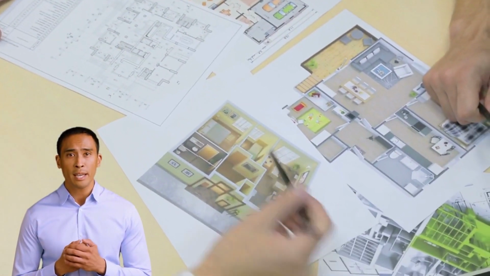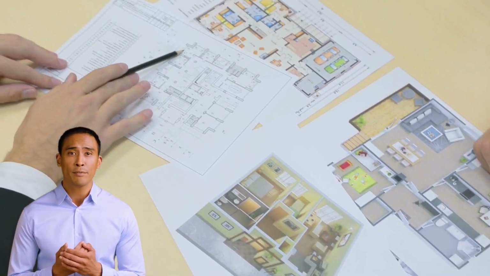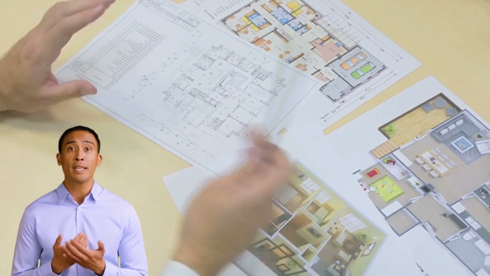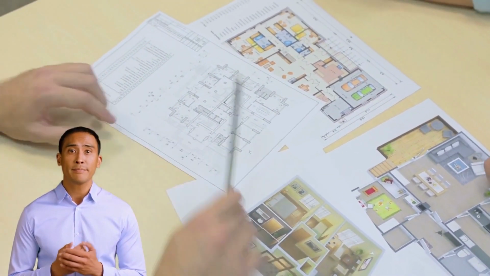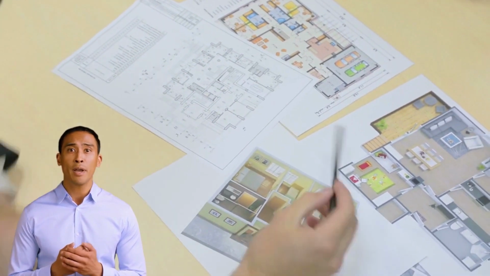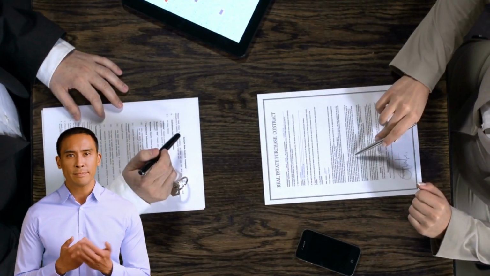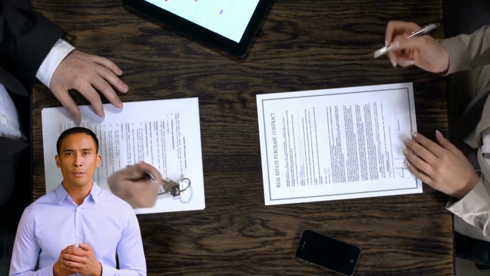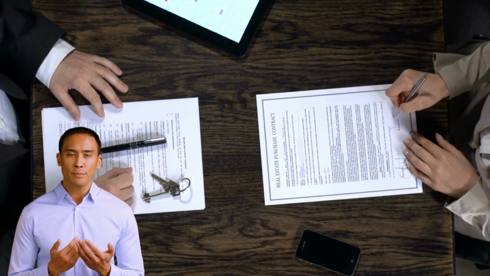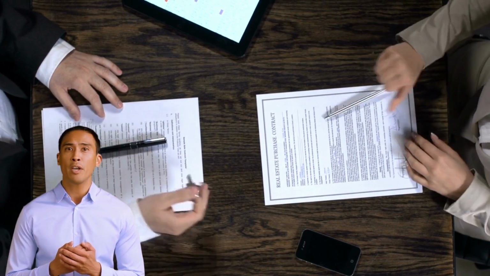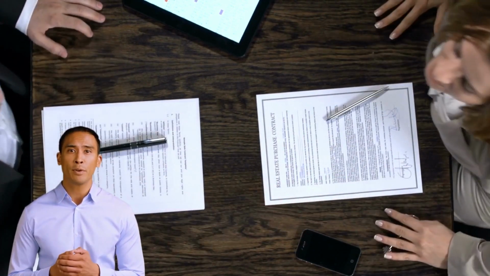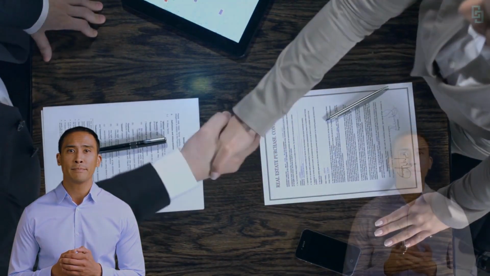In conclusion, transactional funding is a powerful tool for real estate investors who are involved in wholesaling. It allows them to purchase and sell properties quickly without putting any of their own capital at risk. However, it's important to remember that transactional funding is not without its risks, and investors should always weigh the pros and cons before using this type of financing.